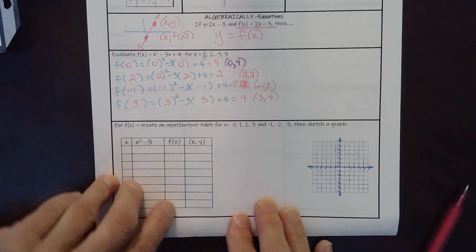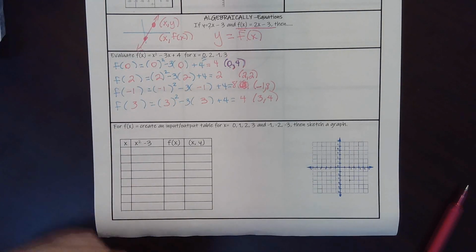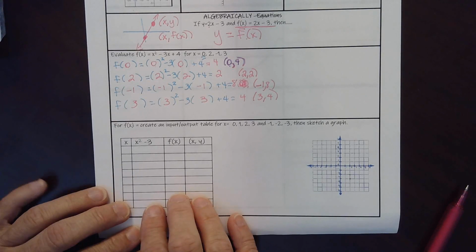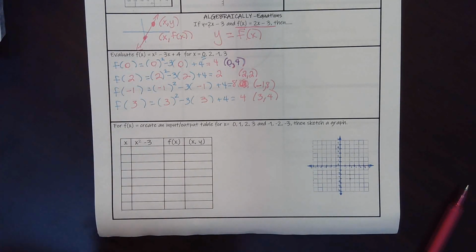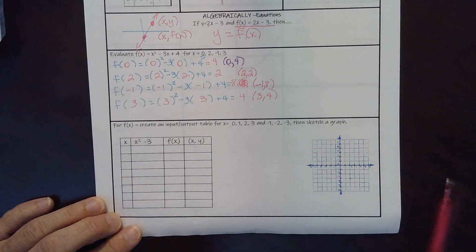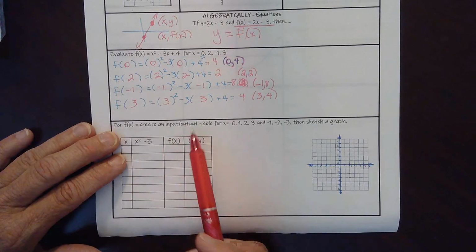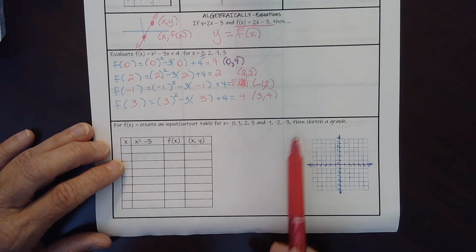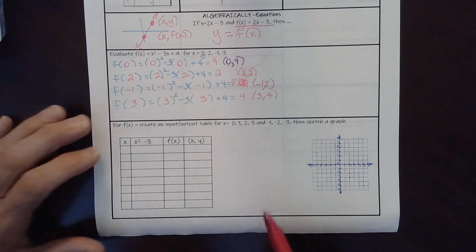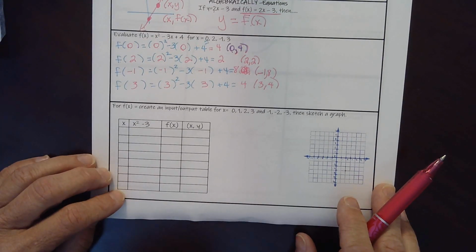Okay, so, all right, I'm going to finish out this video with this example. Sometimes when you want to evaluate a function for a variety of numbers or multiple x values, oftentimes creating a table is helpful.